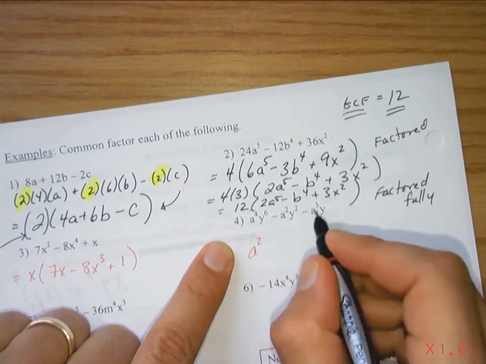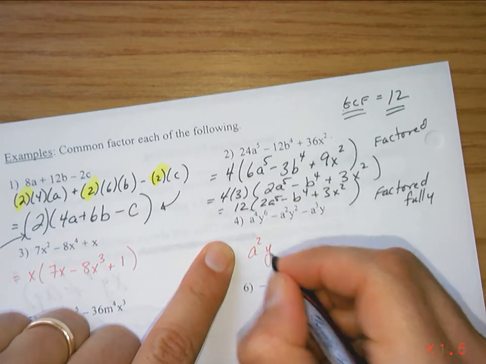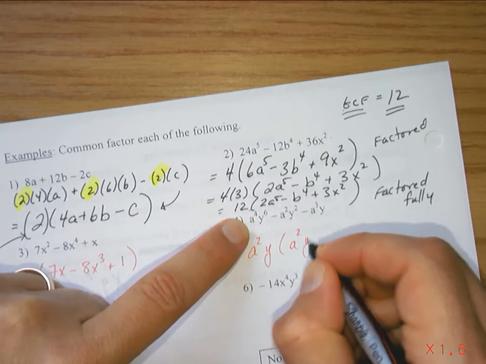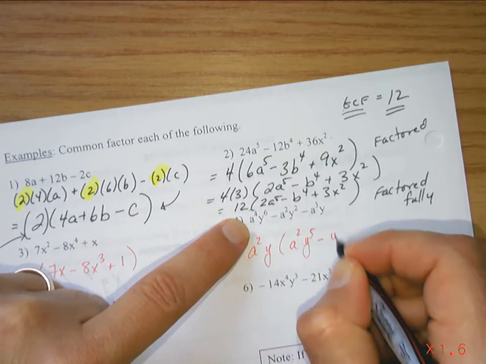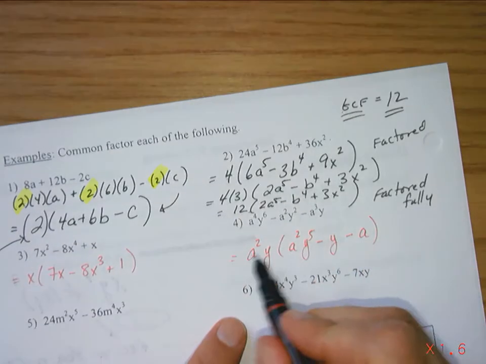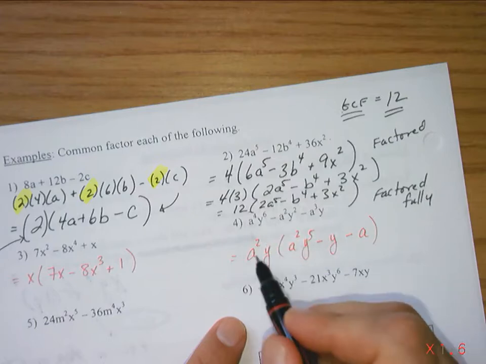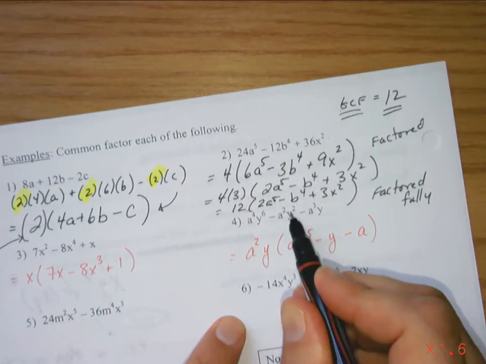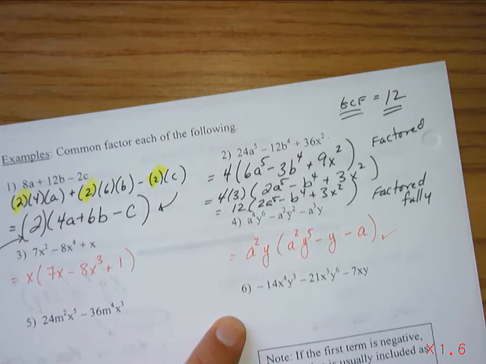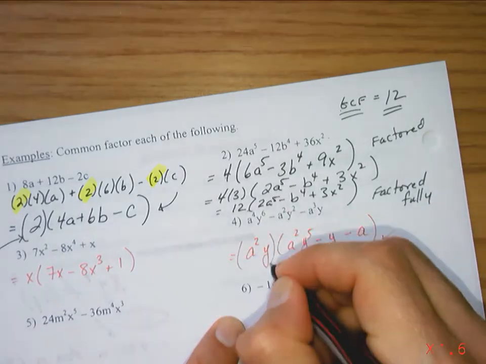A squared comes out. Y comes out. It's going to leave me with a squared, y to the 5, minus y, minus a. Check it. A to the 4, y to the 6. A squared, y squared. A cubed, y. It works. That's it, guys. If you want, you can put brackets around that. Life's wonderful.